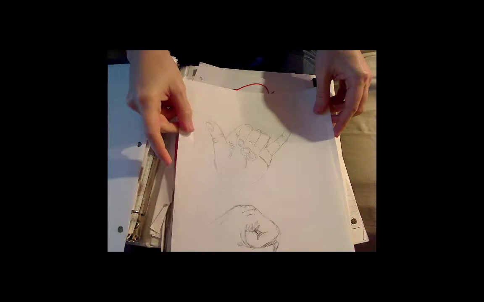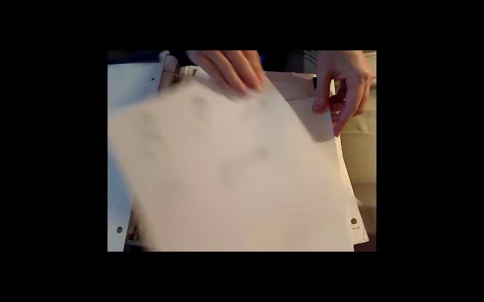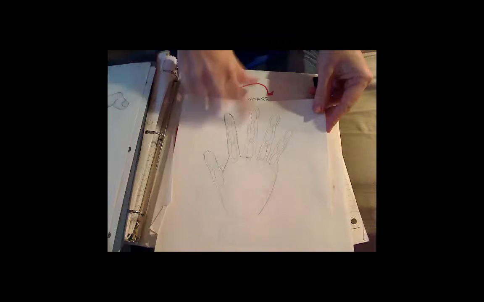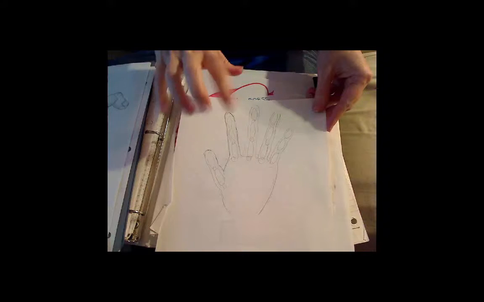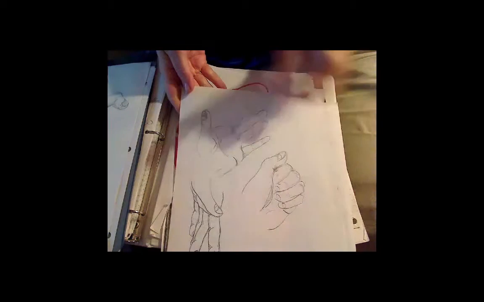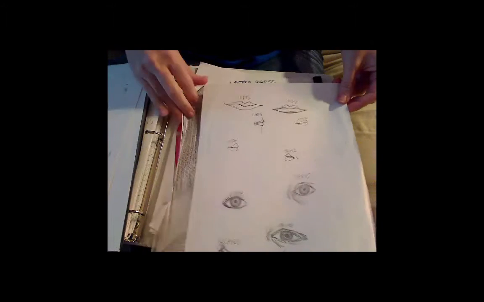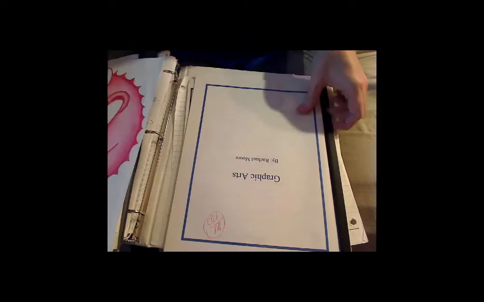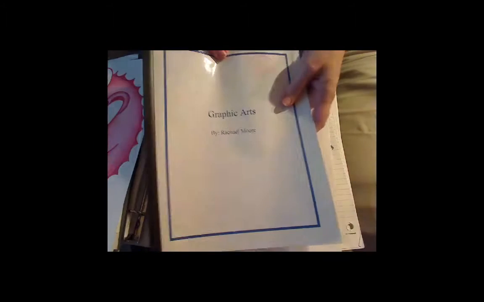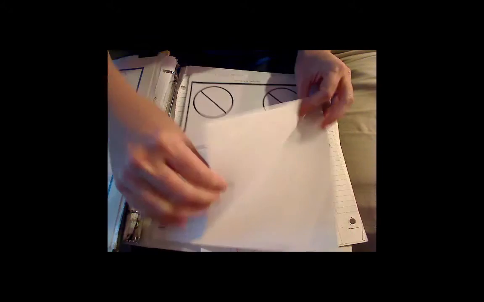And so there's hands and fingers. I do start out with just simple gesture, kind of bare bone stuff, to see how they can build it up. And again, more little sketches, eyes, face. And again, keeping our reports in here.